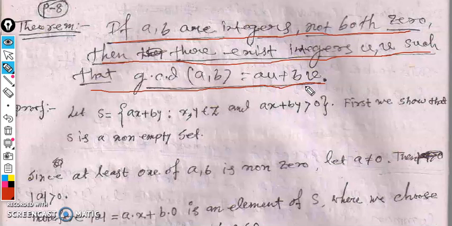Exactly, we start with the same procedure of proof. And another thing is very important: we have already learned in the last lecture that GCD should not be a negative number. It should be a non-negative number. That means first we construct a set which is a collection of non-negative integers. So we start our proof by first constructing a non-empty set of non-negative integers.